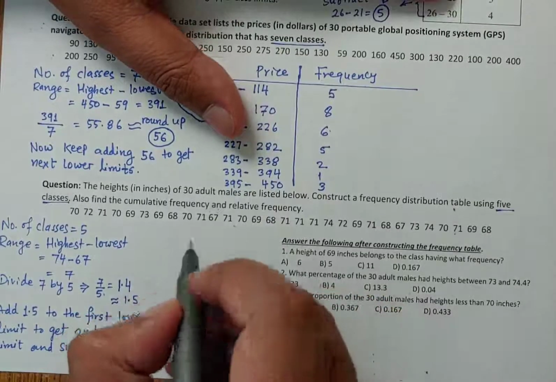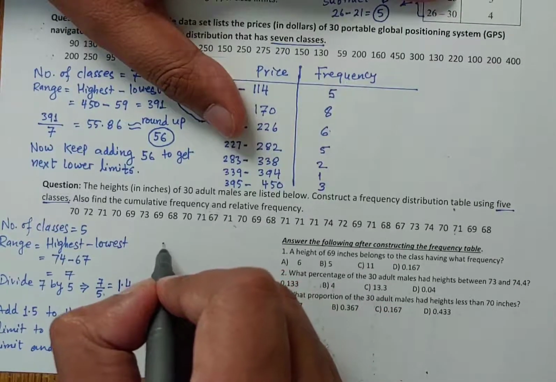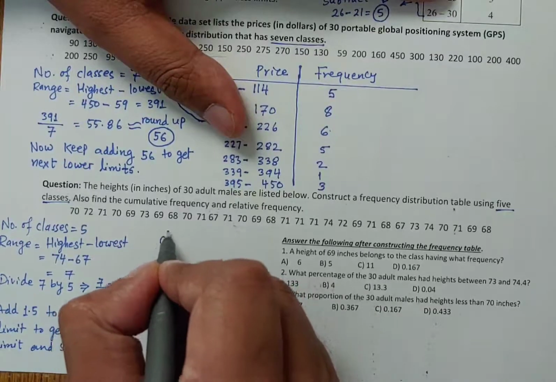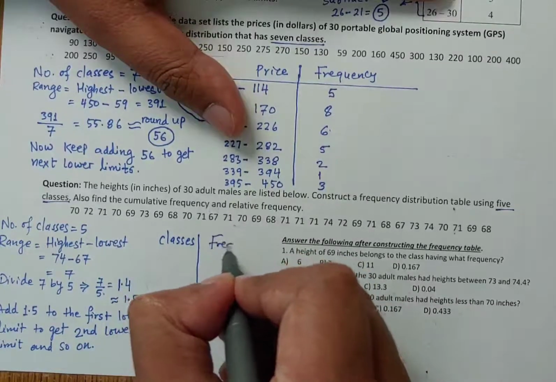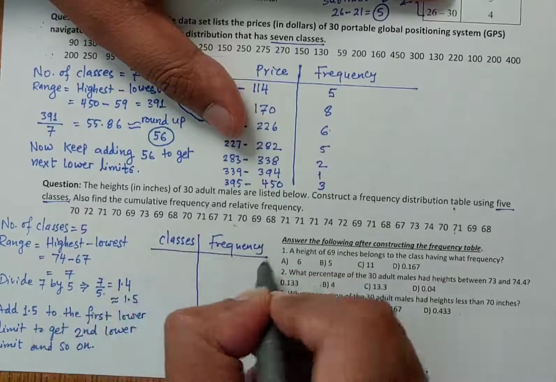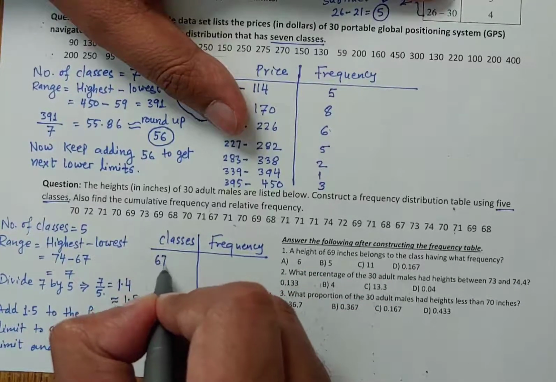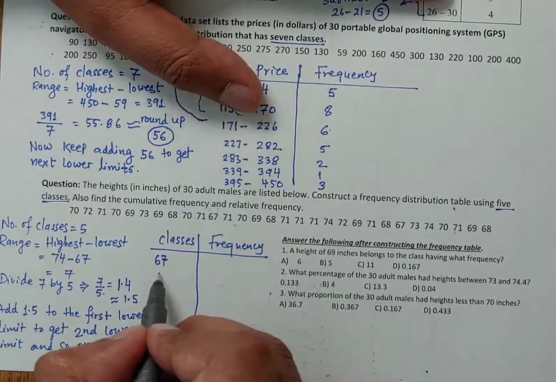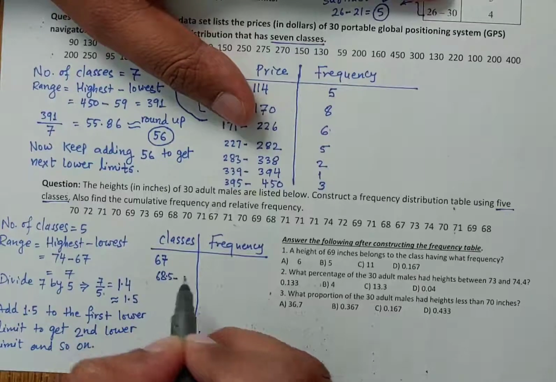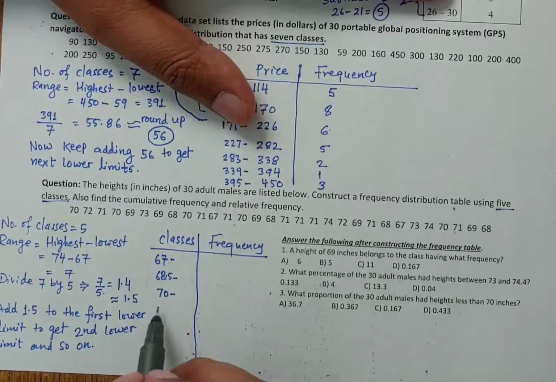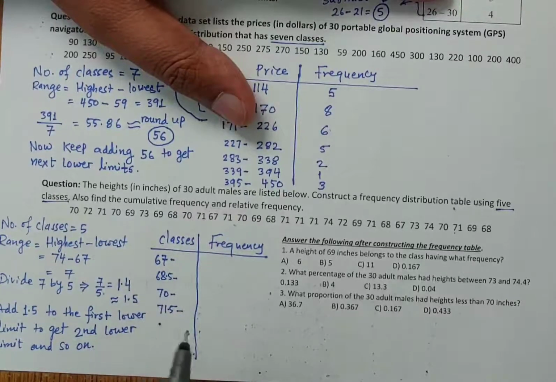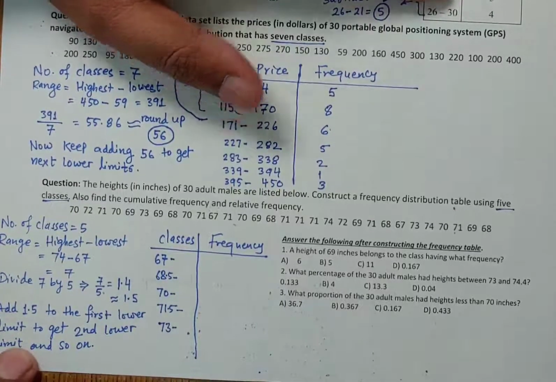Now see, these are the classes and frequency. Classes start with 67. Now add 1.5 to 67, that is 68.5. Now add 1.5, 70, 71.5, 73.